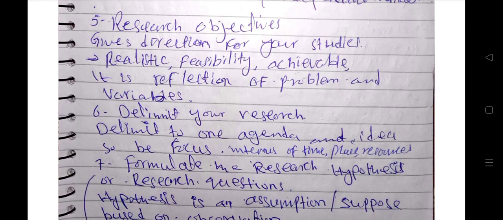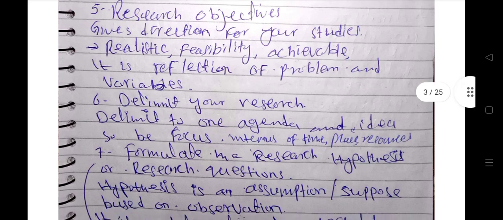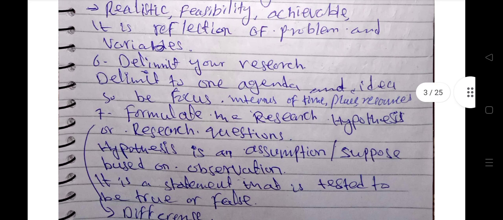You have to set some objectives for your research, and these research objectives give direction to your studies. So what should your objectives be? They should be realistic, feasible, achievable, right? A reflection of your research problem and variables. So you have to draw other things in the light of your research problem, right?